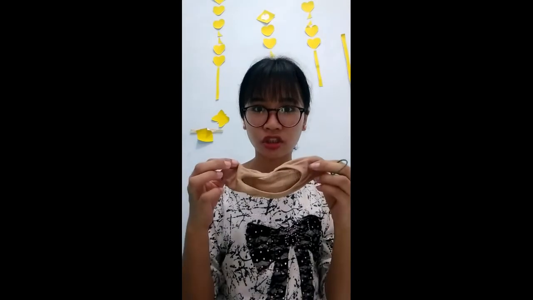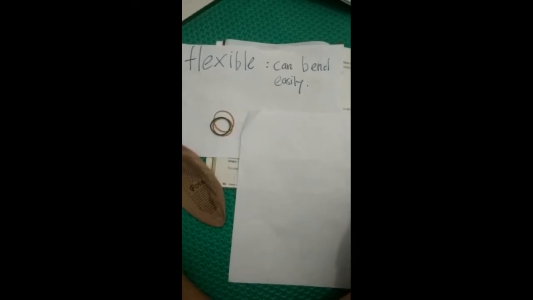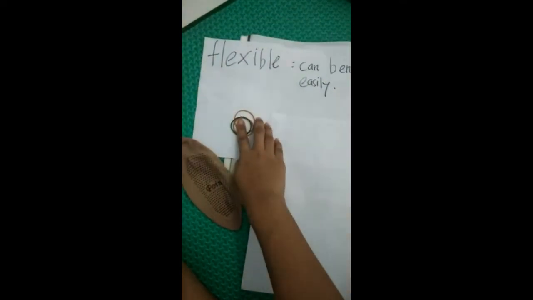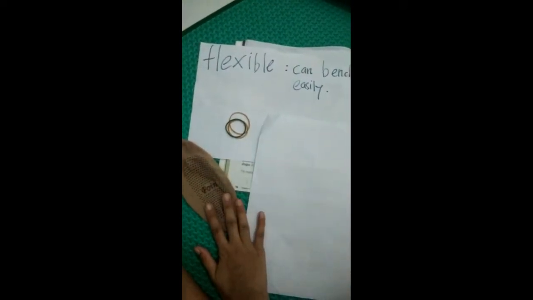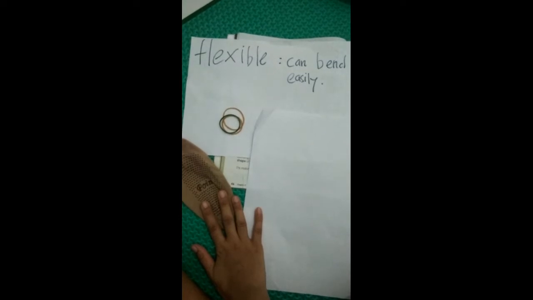Why do you think so? What do you call it if things return to their original shape after you stop stretching? Okay, very good. We call them flexible. Flexible things can bend easily. That's why the rubber band and sock are flexible.